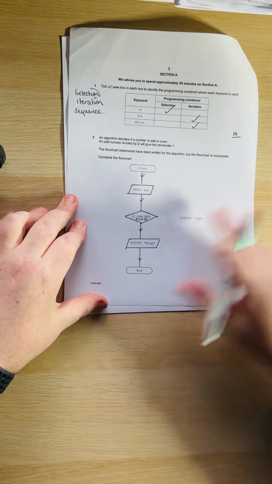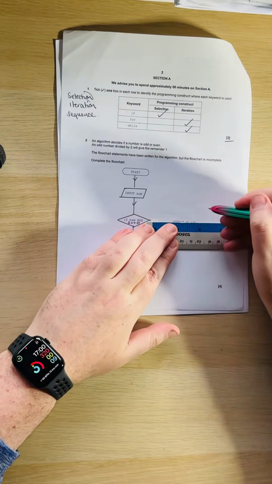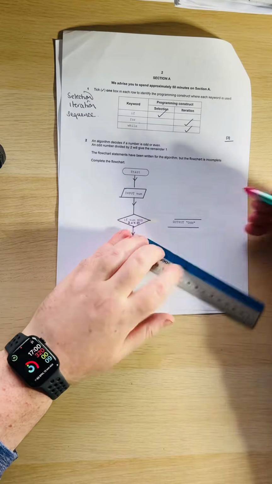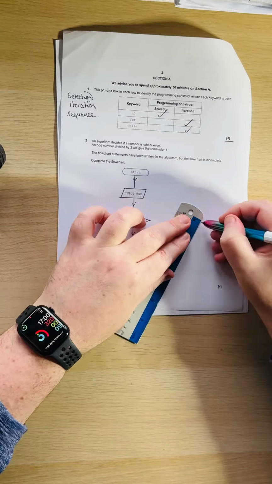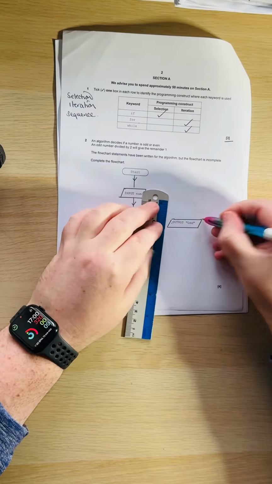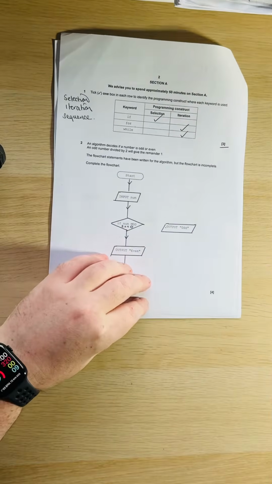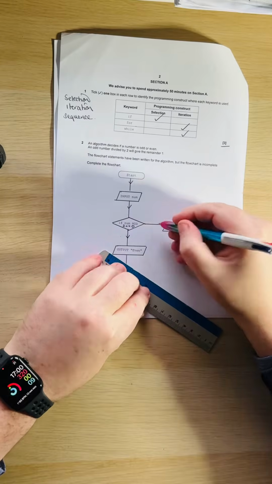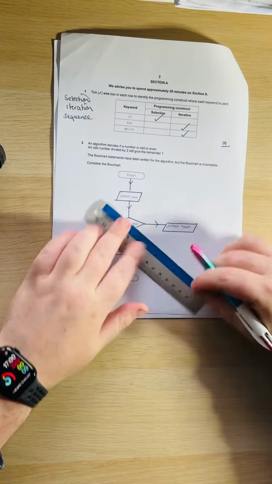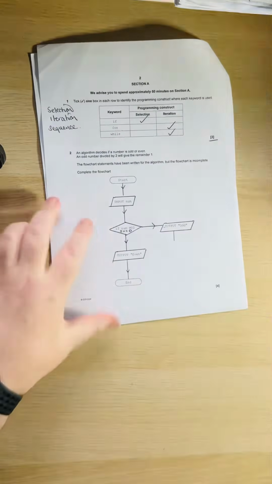And then we've got this other one over here, which is output odd. So I'm going to draw another parallelogram here. Yeah, that one's gone a little bit awry, sorry. Again, you don't get marks for artistic impression. It's just for the accuracy and whether you've understood the rules of flowcharts. So what we need is another arrow coming from our decision. And we need another arrow coming from here, but I'm not going to finish this one off just yet.